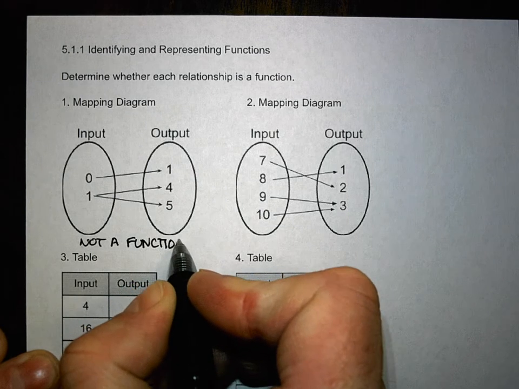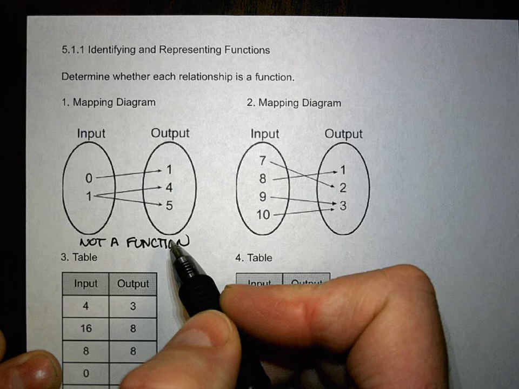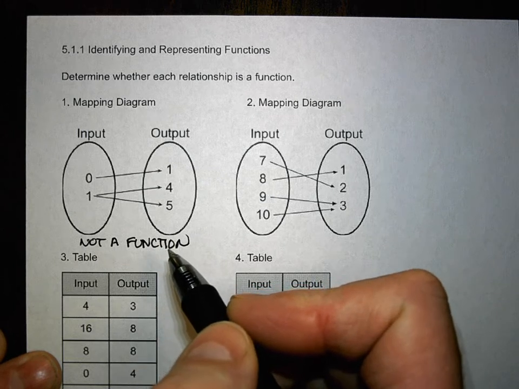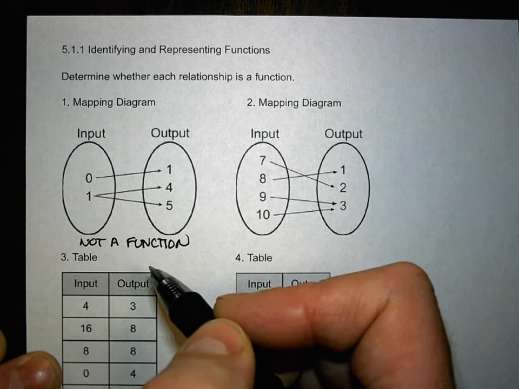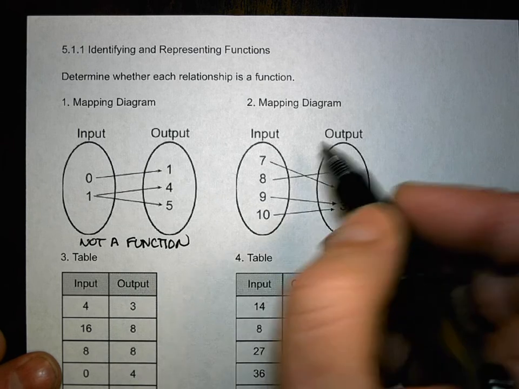Because I put in 1 and I could get the number 4 or the number 5 out, and neither one of those are the same. So I cannot find a mathematical equation to make this work. This is one of those where somebody's making a choice in the middle for something to change. Let's look at this one.